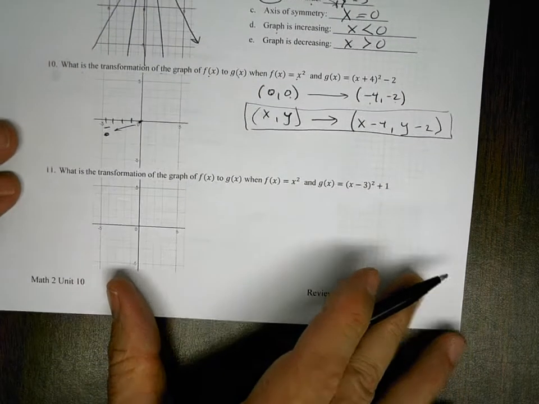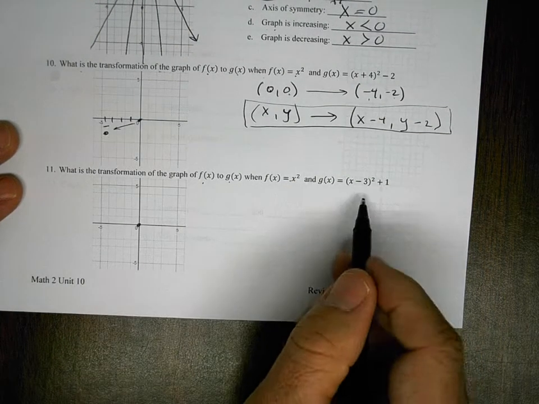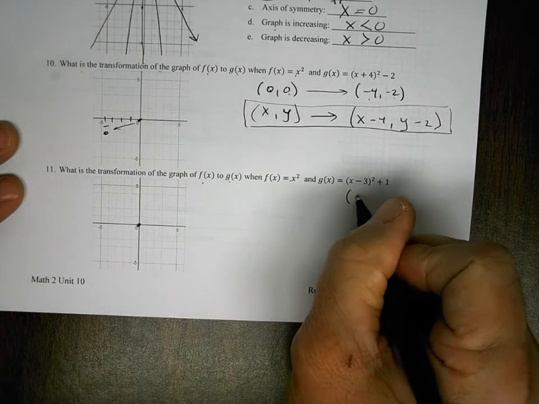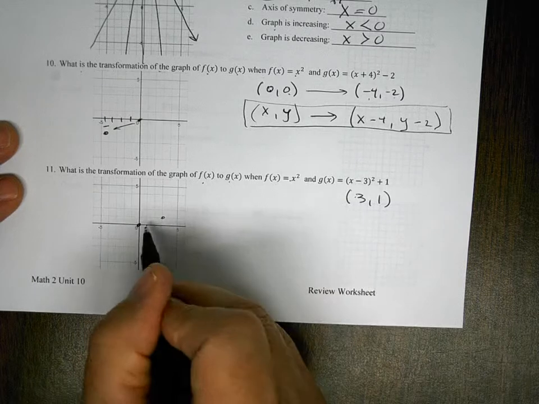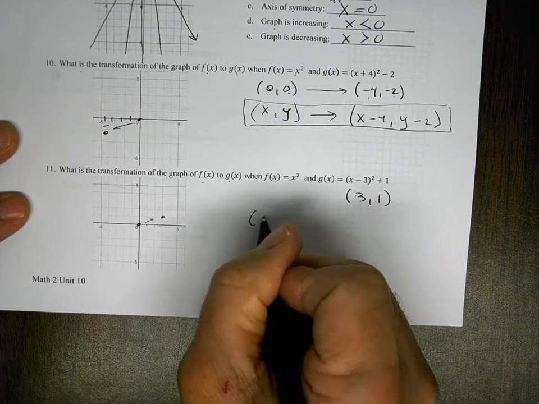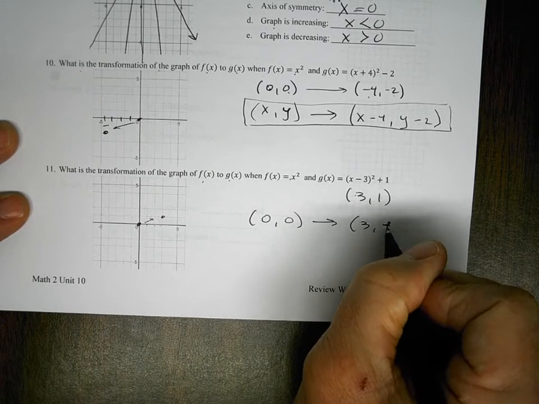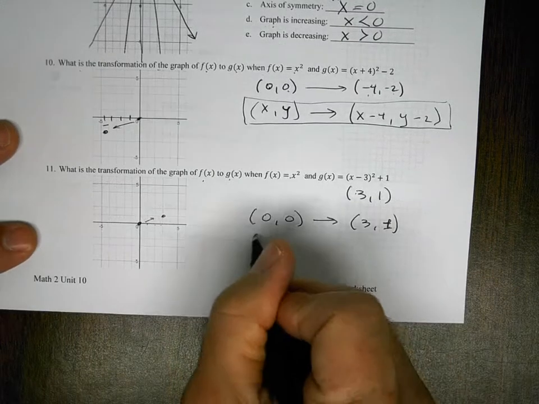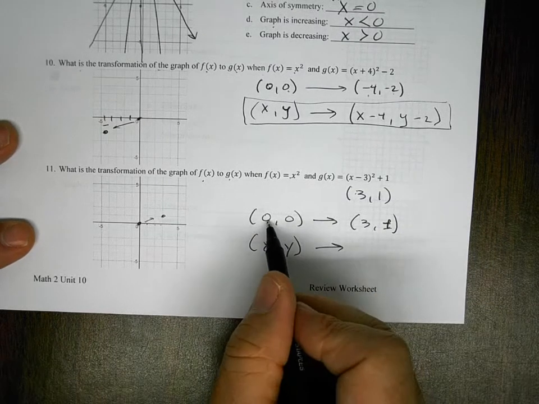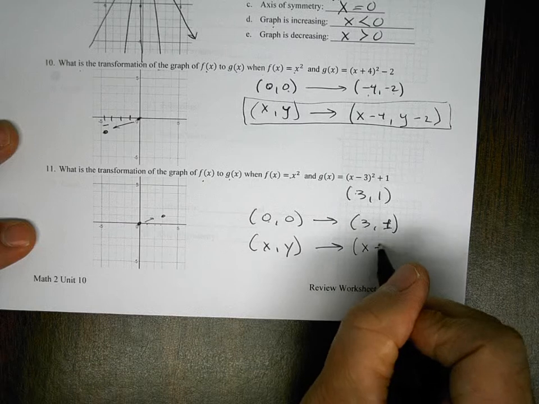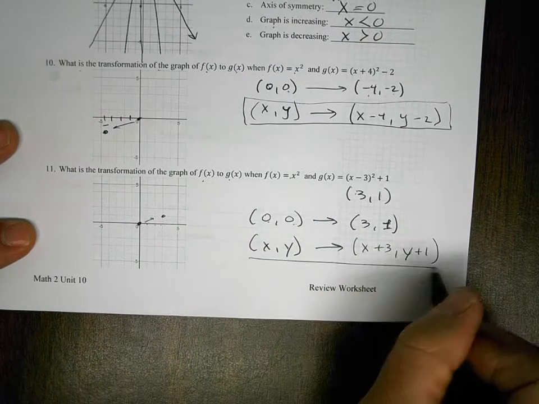Okay, number 11, same thing. F of x to g of x. F of x is still x squared, but this time we have a vertex of 3, 1, which is 1, 2, 3, 1. So how do we get from here to here? That means how do we get from 0, 0 to 3, 1, oops, positive 1. But we want it in general terms, so how do we get from x, y to, so 0 plus 3, so x plus 3, 0 plus 1, so it's y plus 1. And there's your answer right there.